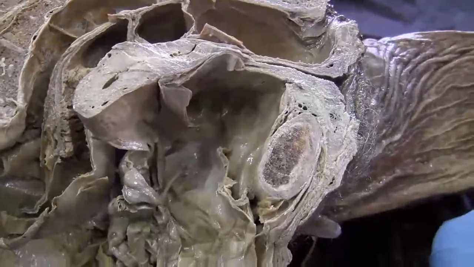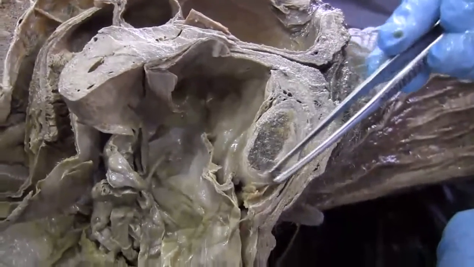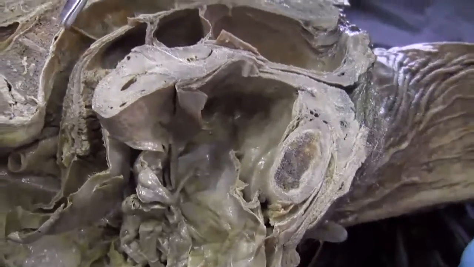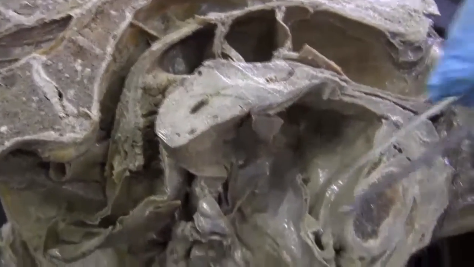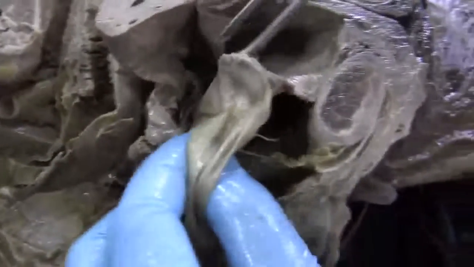This is a sagittal section in the pelvis. This is the symphysis pubis. And this is the sacrum. Behind the symphysis pubis, I'll find the urinary bladder.